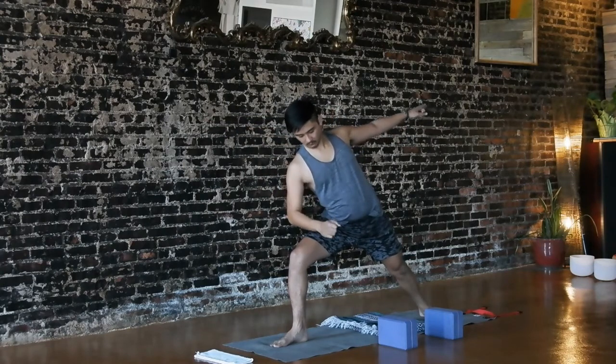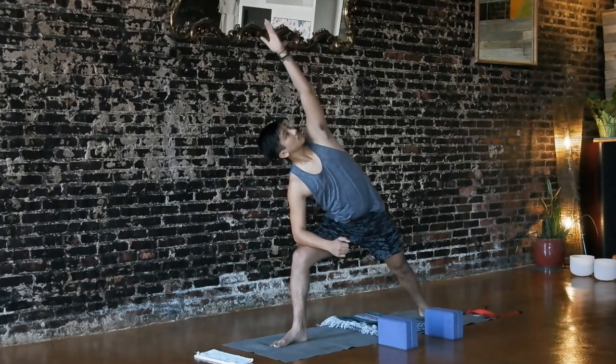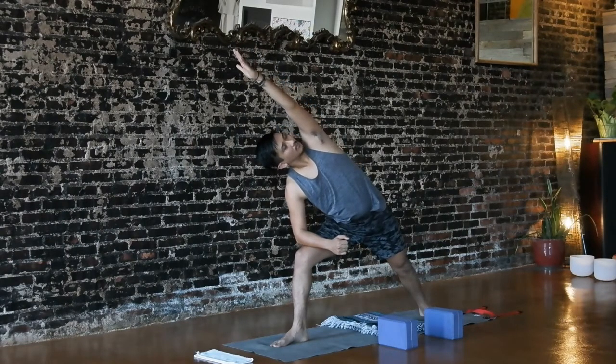Exhale, prop your right forearm to your right thigh. Reach your left arm up to the sky or up and over. As you anchor into your back foot, lift your left hip high with each inhale. Exhale, pull your right hip back to lengthen your right side ribs.